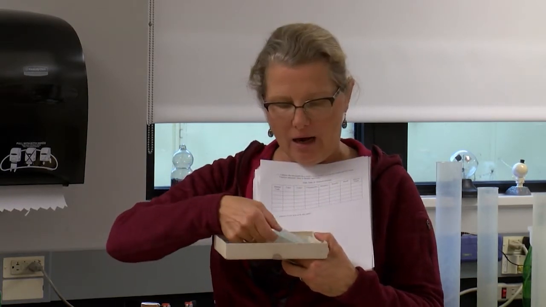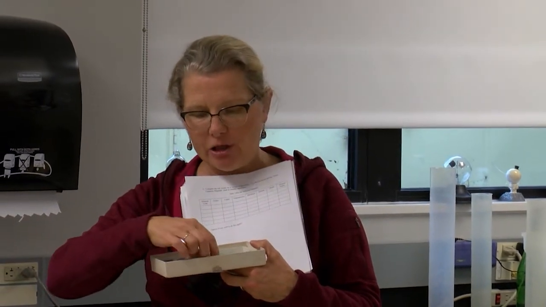By the time I get to 8, this is an extremely hard rock. Okay, this rock is much harder than glass, and if I rub it on the glass, I can make a line in the glass.